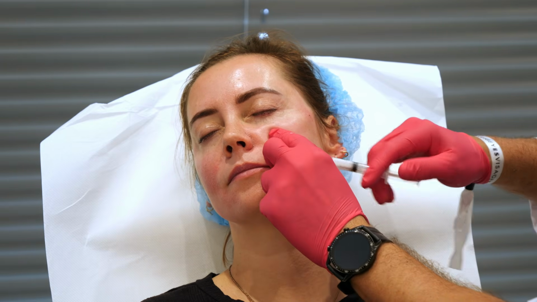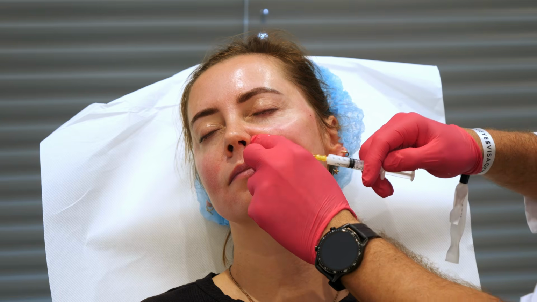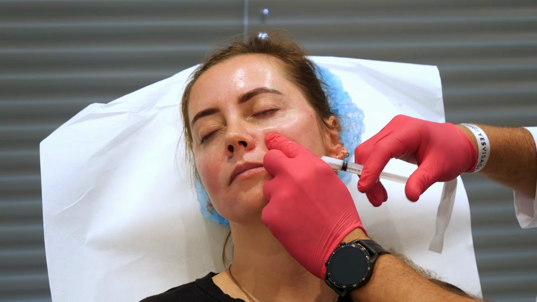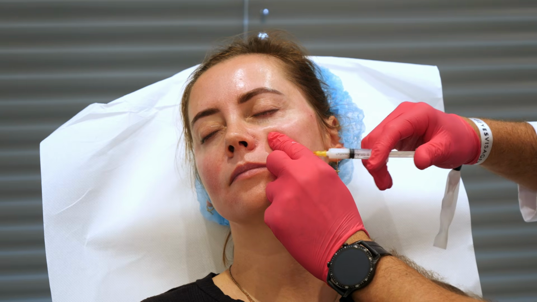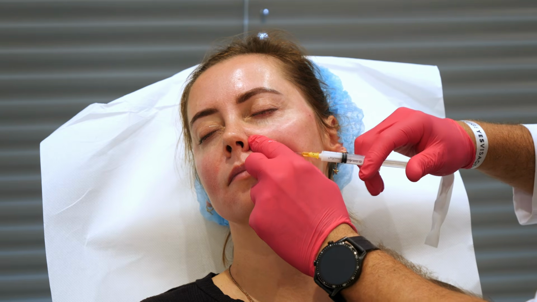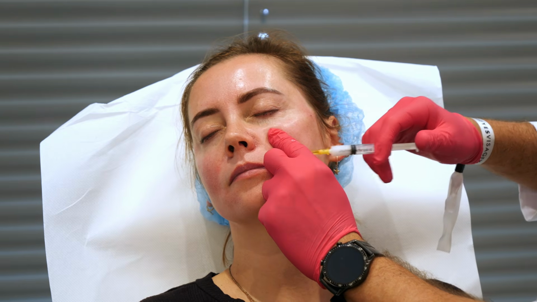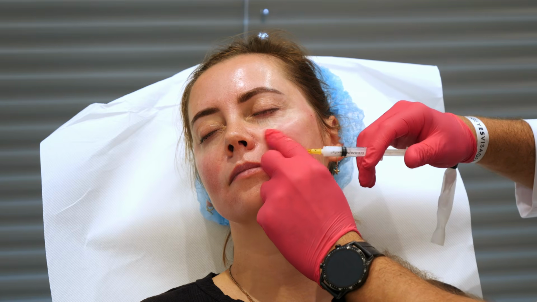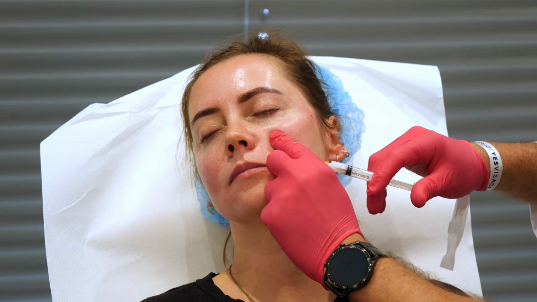The same for the eye. I'm going to the piriform fossa, and I will put here about 0.3 in this zone.